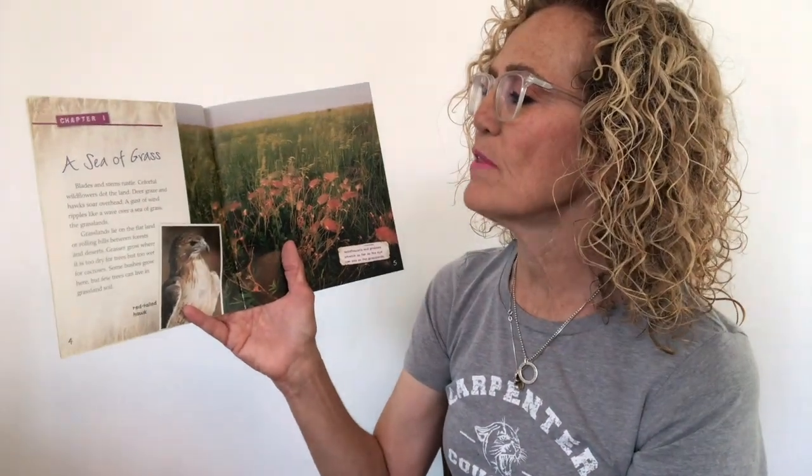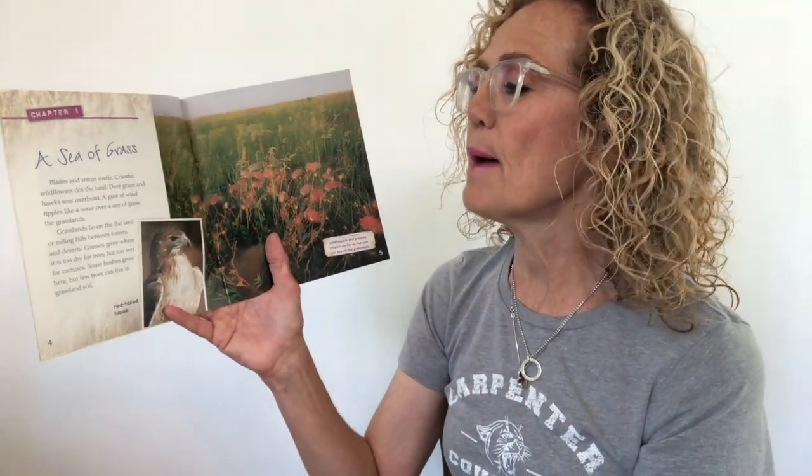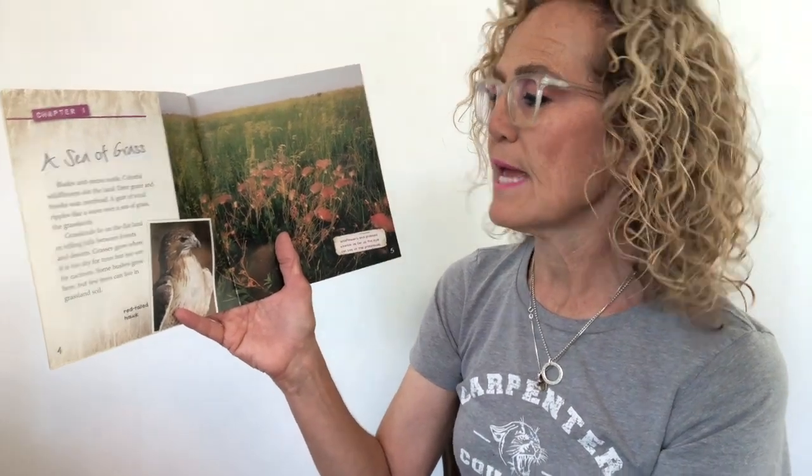Grasslands lie on the flat land or rolling hills between forests and deserts. Grasses grow where it is too dry for trees, but too wet for cactuses. Some bushes grow here, but few trees can live in grassland soil.